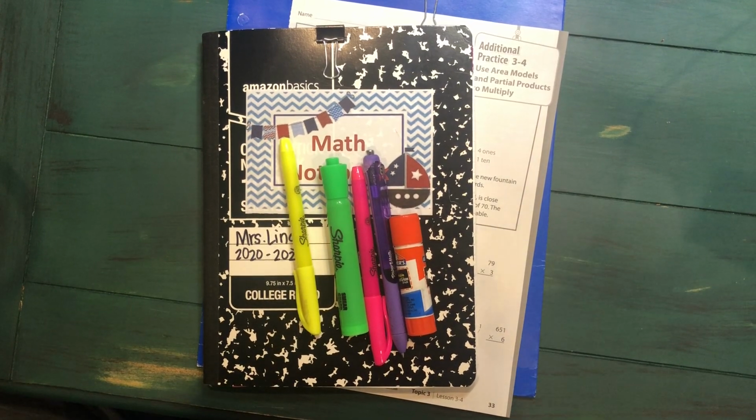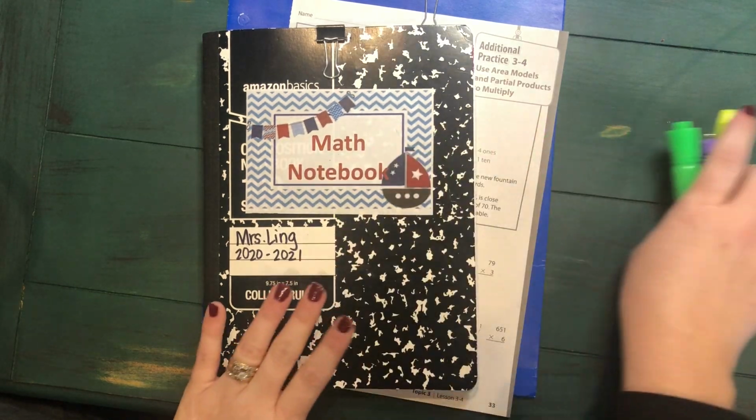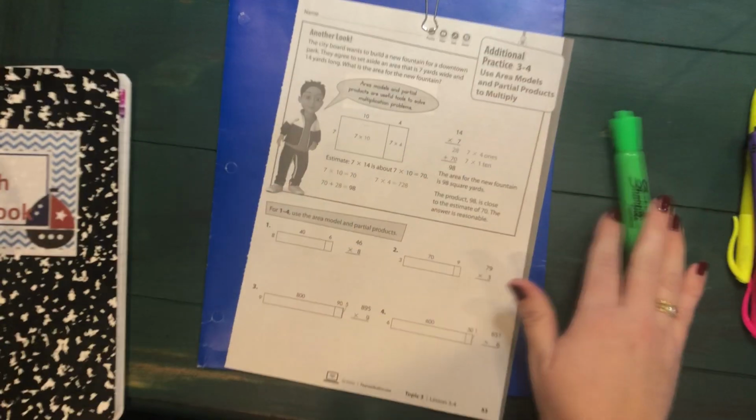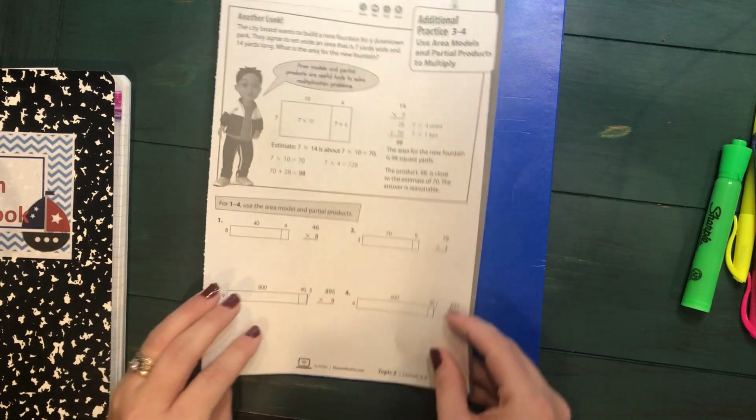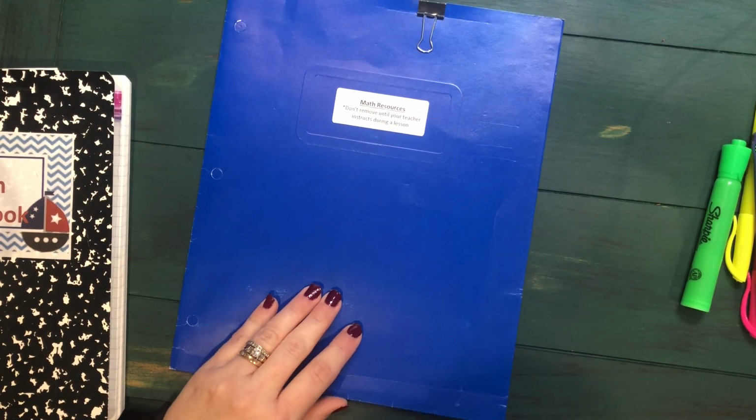Happy Thursday, my mathematicians. Today for math, you're going to need your highlighters, pencil, glue stick, math notebook, your Envisions practice workbook with the black and white pages, and your blue resource folder.